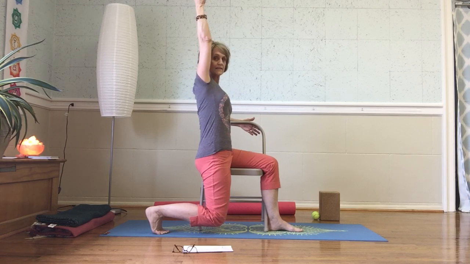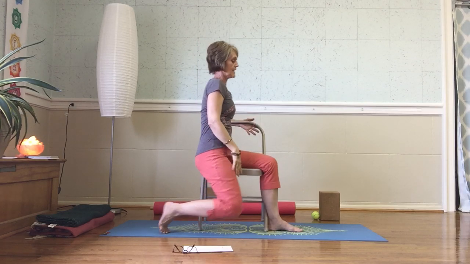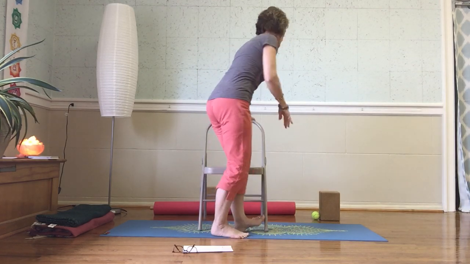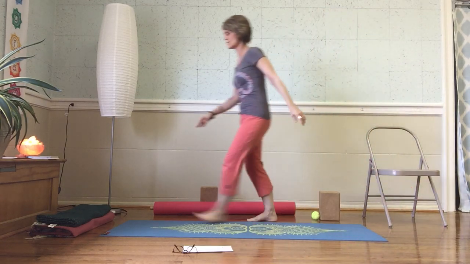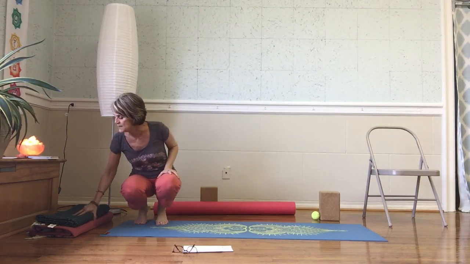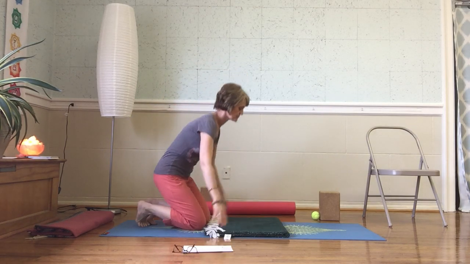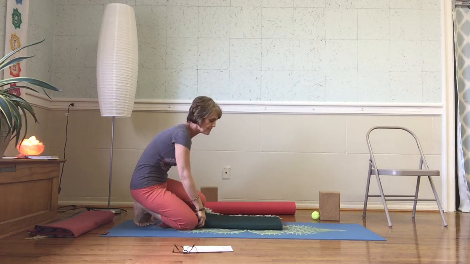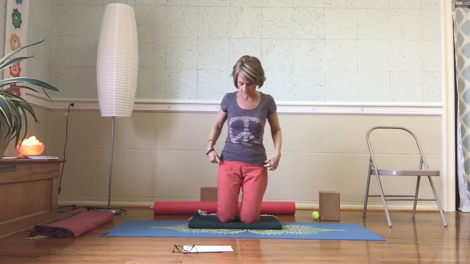So if knees are cranky, this is the way you would practice. And then come down. So I'm going to show another variation just in case your knees are fine as far as coming down onto a blanket. So I'm going to face you this time for this one here. So I start with knees bent, and we'll keep the right knee down but step the right foot forward.